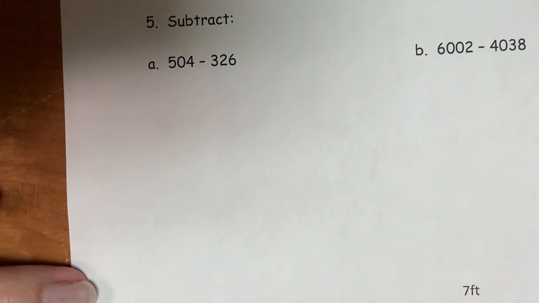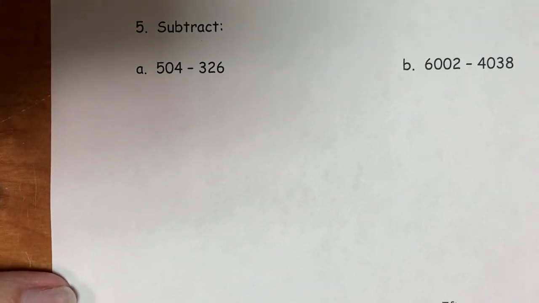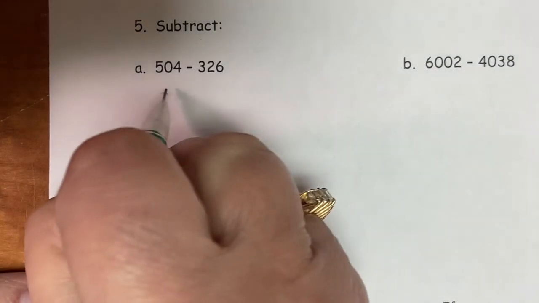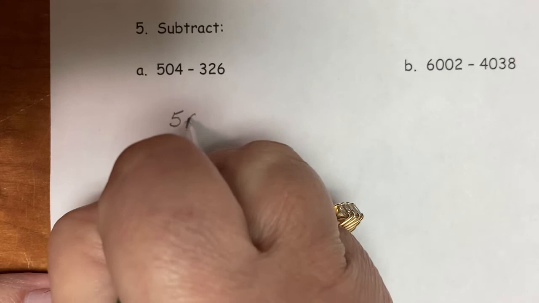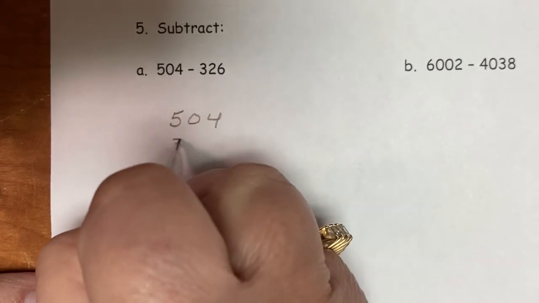All right, let's go on to page 2. So let's review how we subtract. So for this one, 504 minus 326, write it vertically first.